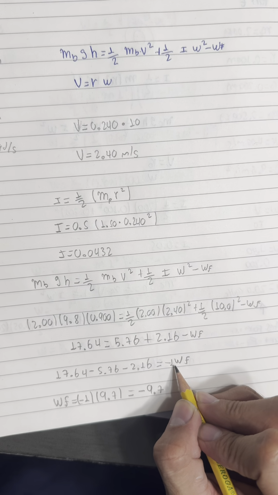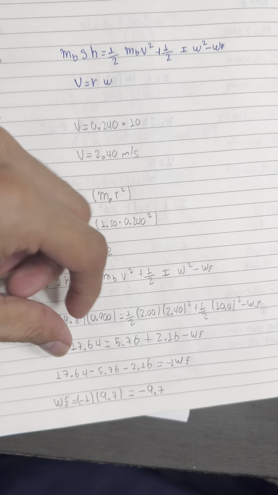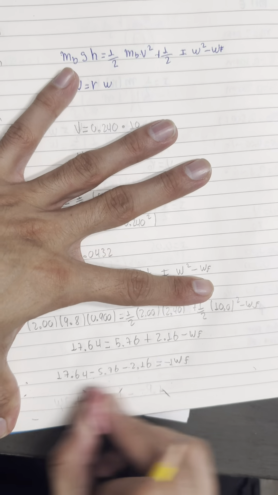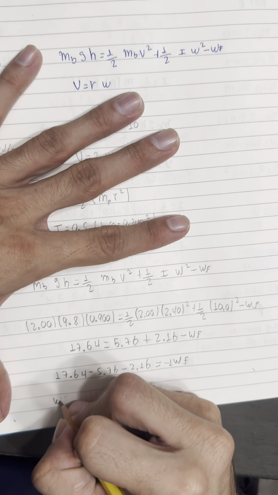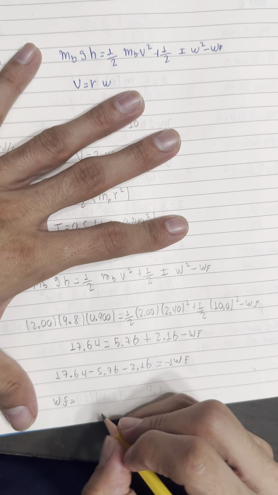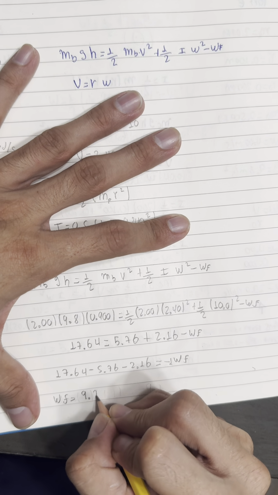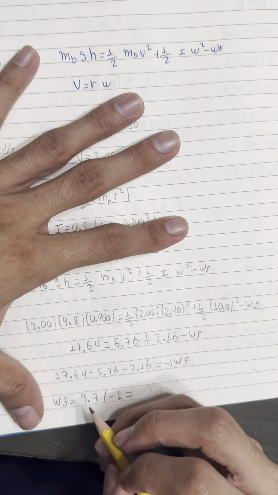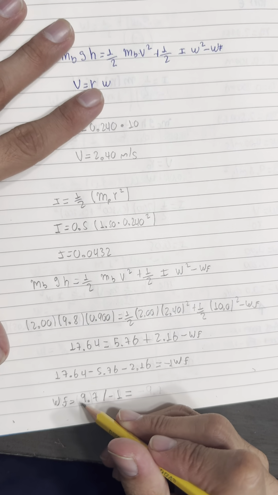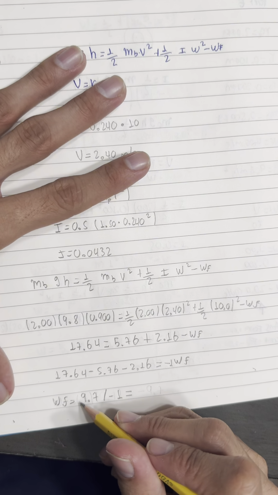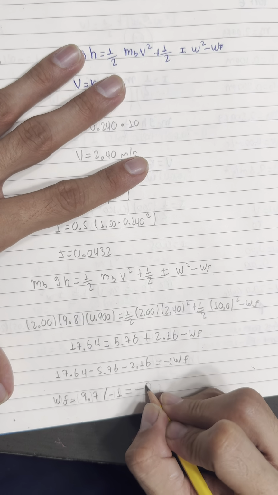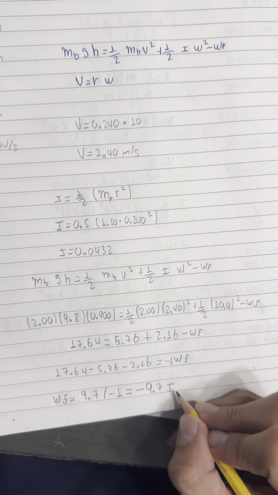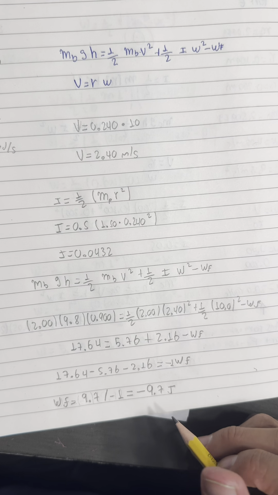So work done by friction is equal to 9.7 divided by -1. Positive times negative is going to be negative. So negative 9.7 joules. So this is the work done by friction and the solution for part H.